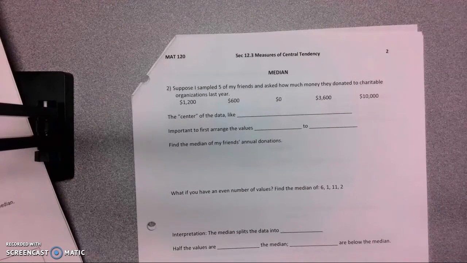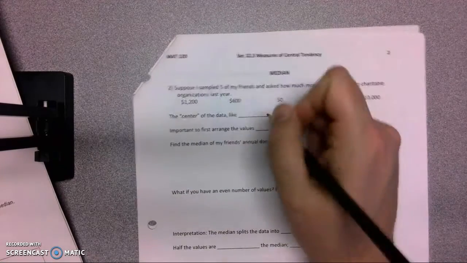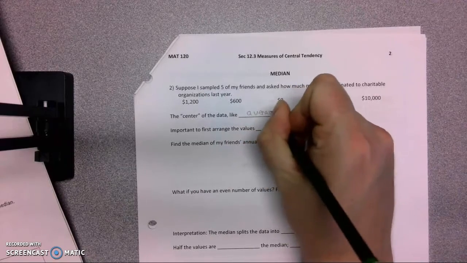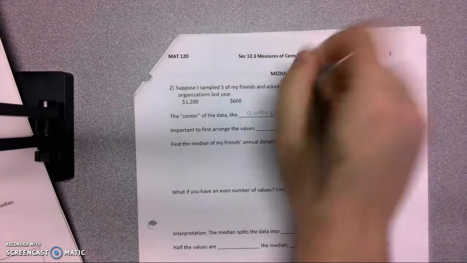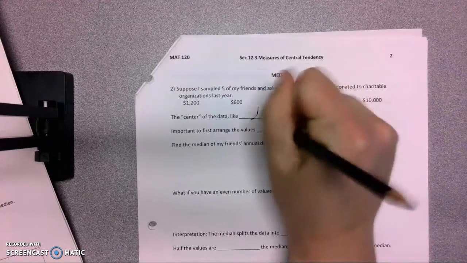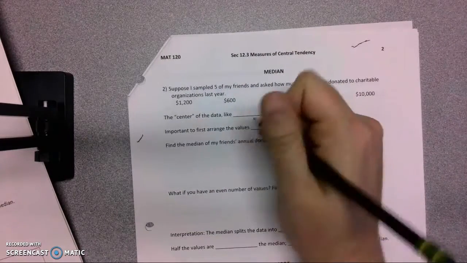So we're trying to find the center of the data. This is like the average. Oh, a median. Sorry, we moved on. Median is like the middle.